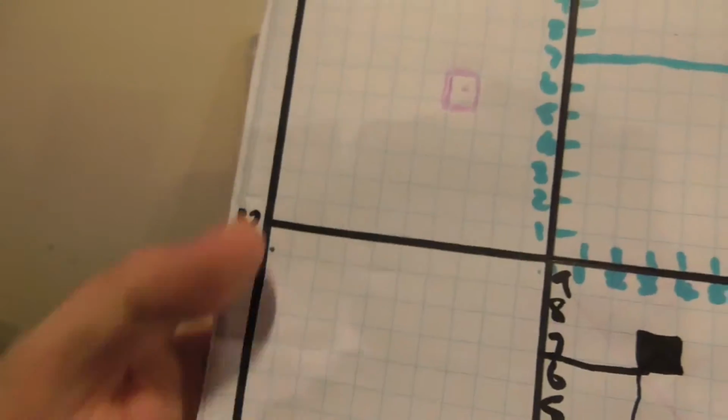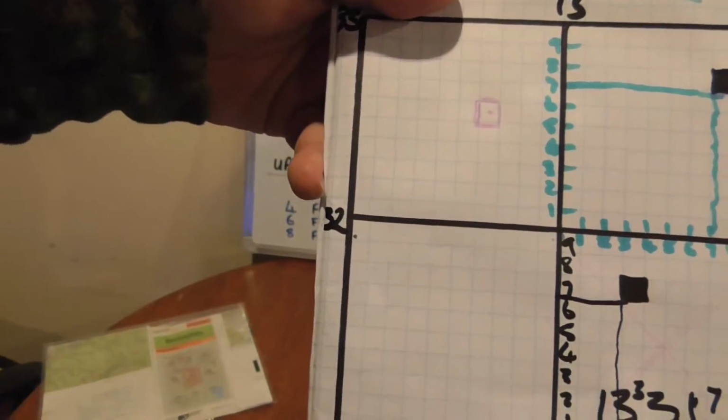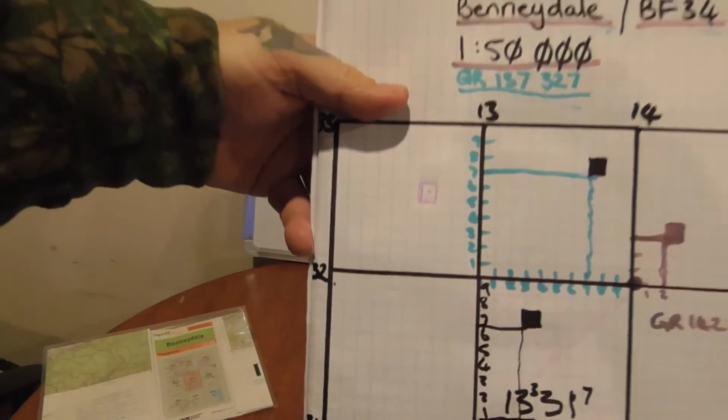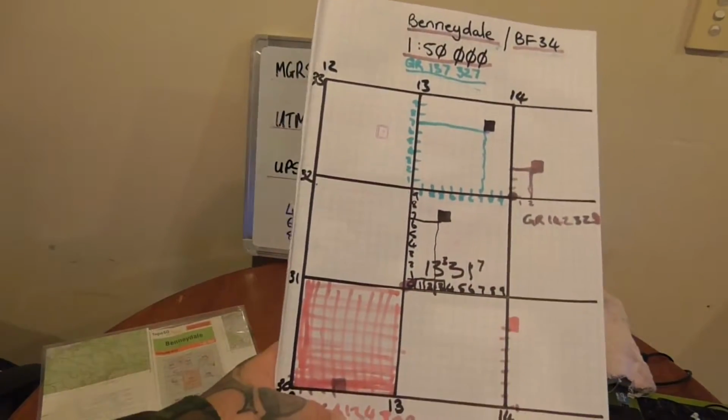We're going to find that with an 8-figure grid reference. So, the first thing we do is let's scroll out, come out as far as we can.